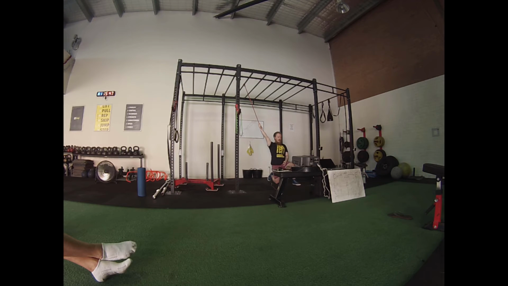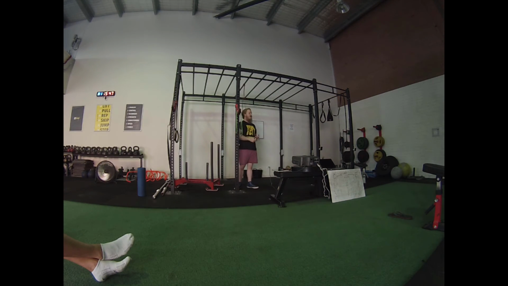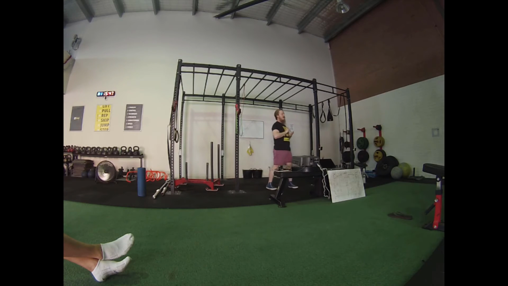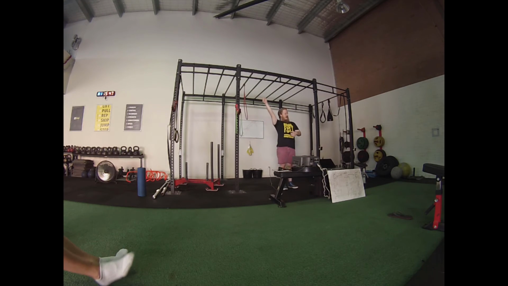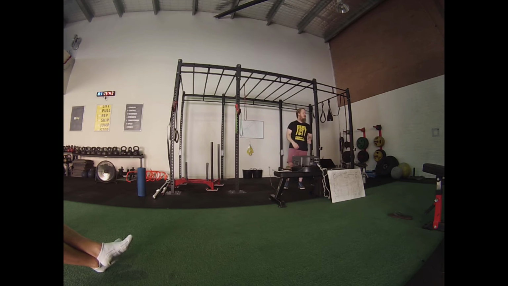Just pulling it down, hold for a few seconds, and then let go. Normally if I'm putting it in someone's program, I won't give them reps. I'll give them a timer. Because I don't want them to go, I'll just knock out my 10 reps. No, you've got to do 2 minutes of work, 3 minutes of work. So that way they can take the time to do it perfectly.